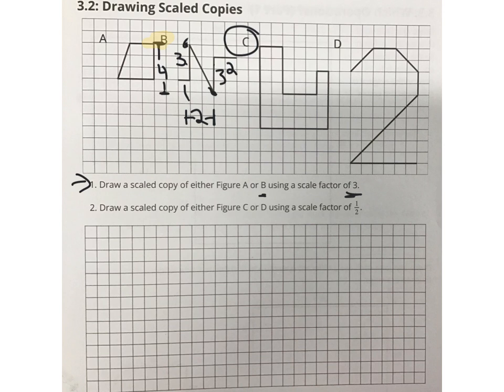So 1 times 3 is going to give me 3 for my base. That means that for this measurement right there, measuring 3. Okay, since my height was 3 tall, that means I'm going to go 3 times 3, which is 9. So it's 3, 6, 9.